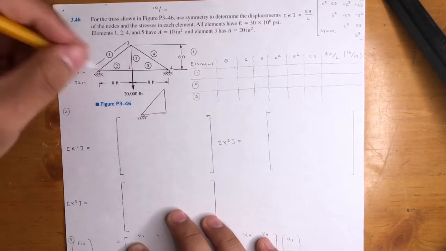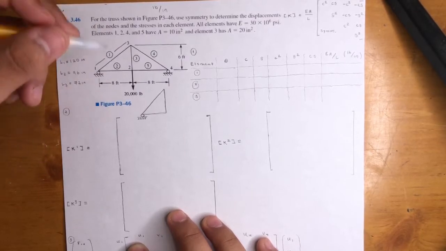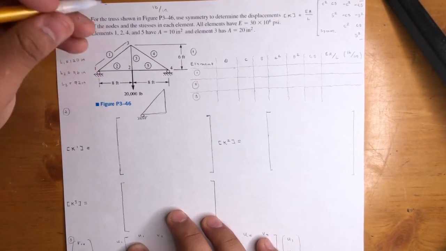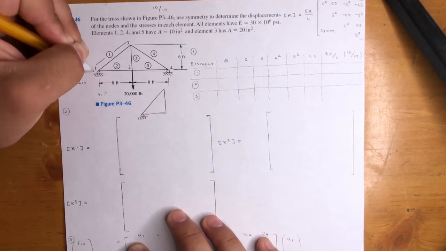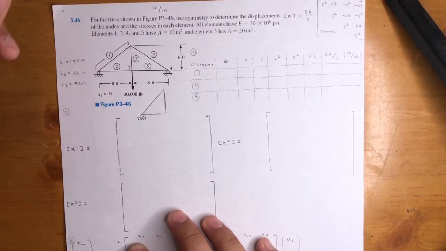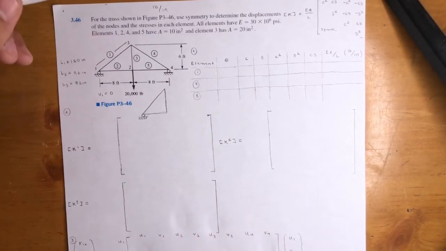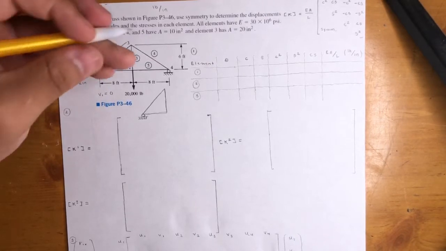So you could move in the positive x direction or negative x direction, but you can't go up and down. It's kind of fixed in that sense. So that means one boundary condition is going to be V1, the Y displacement at node 1, is 0. So just keep that in mind. What else? What was I doing? Oh yeah, we did the symmetry. And there's the other important assumption.